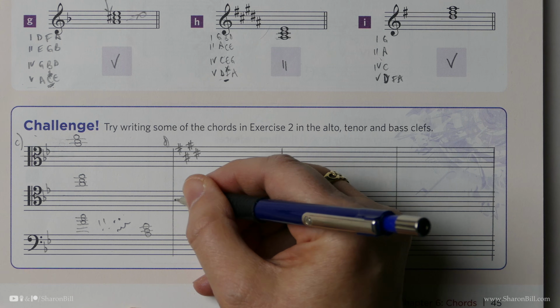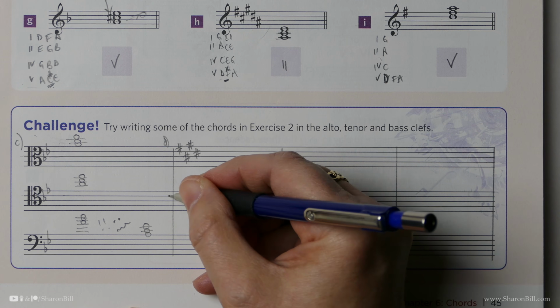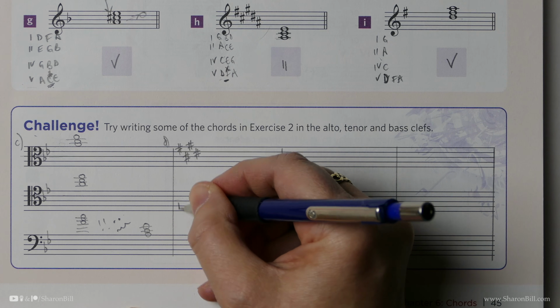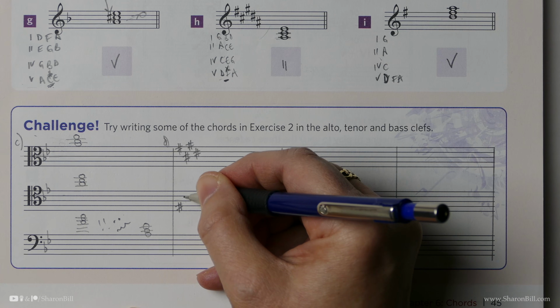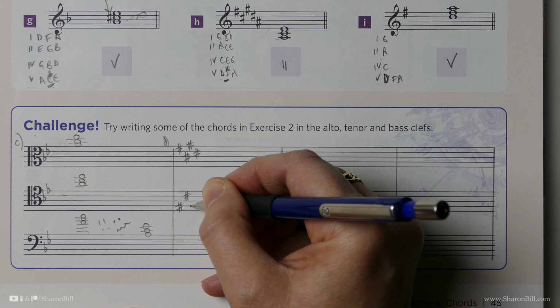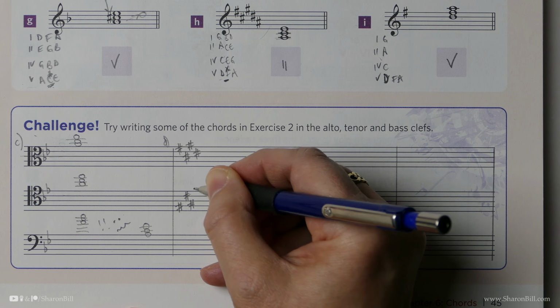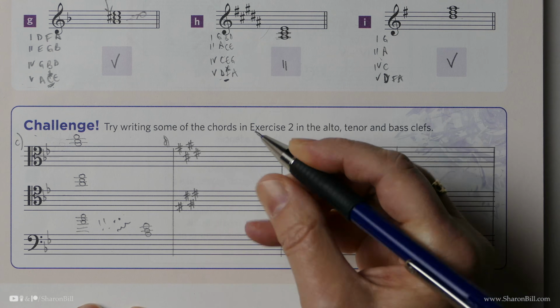So C, B, A, there we go, F sharps, C sharps, G sharps, and D sharps. If you don't play in these clefs, it does take a bit of thinking about.